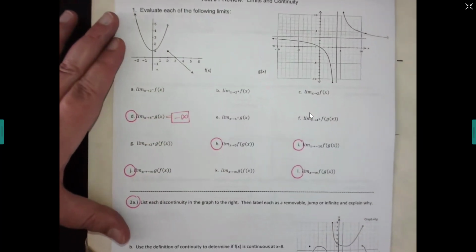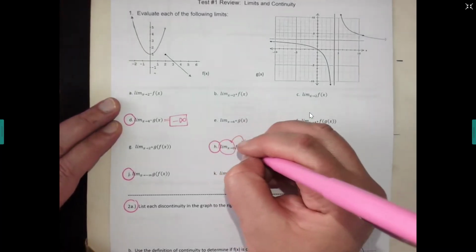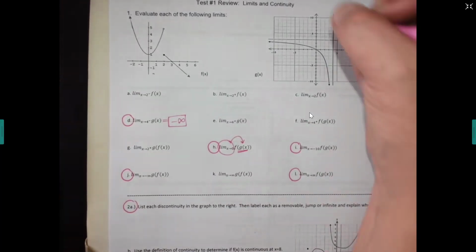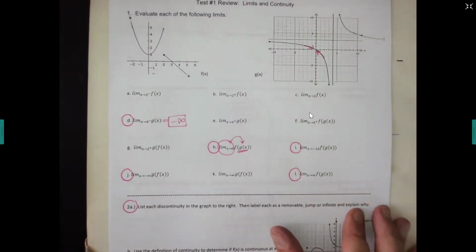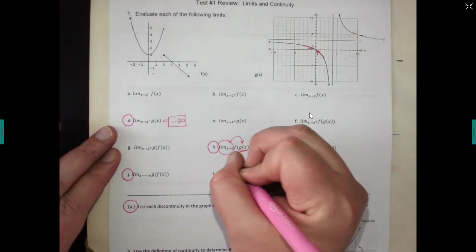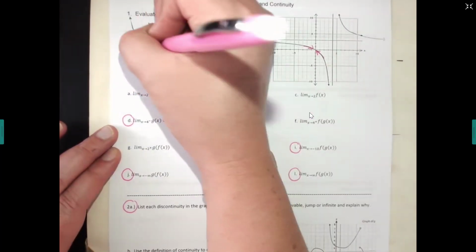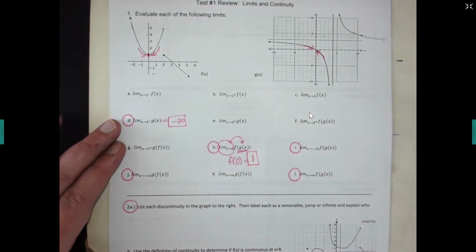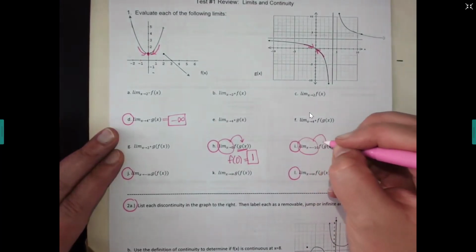Letter H, I want x approach 0. Remember that applies to the middle function first. So on the graph of g, as I trace towards 0 on both sides, I'm approaching the origin, that would also be 0. And then 0 is where I map on f. And f of 0 from both sides is approaching 1. Did you get it?